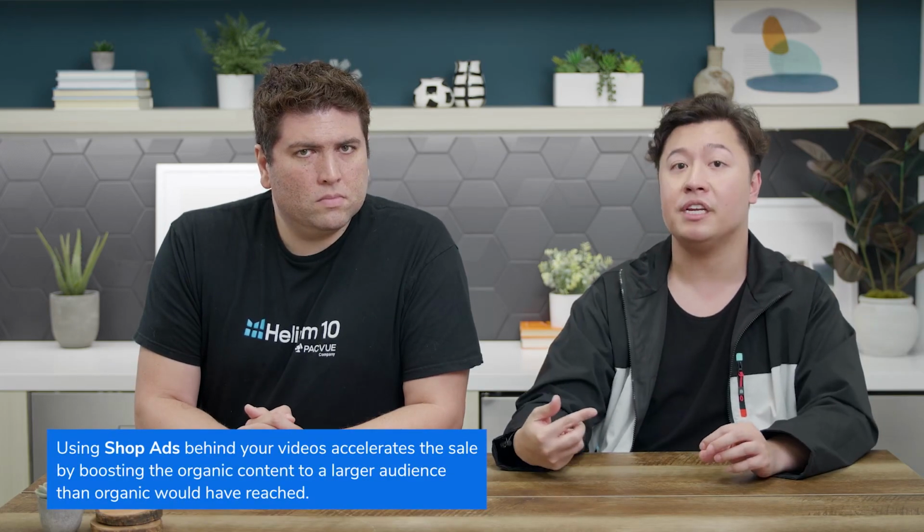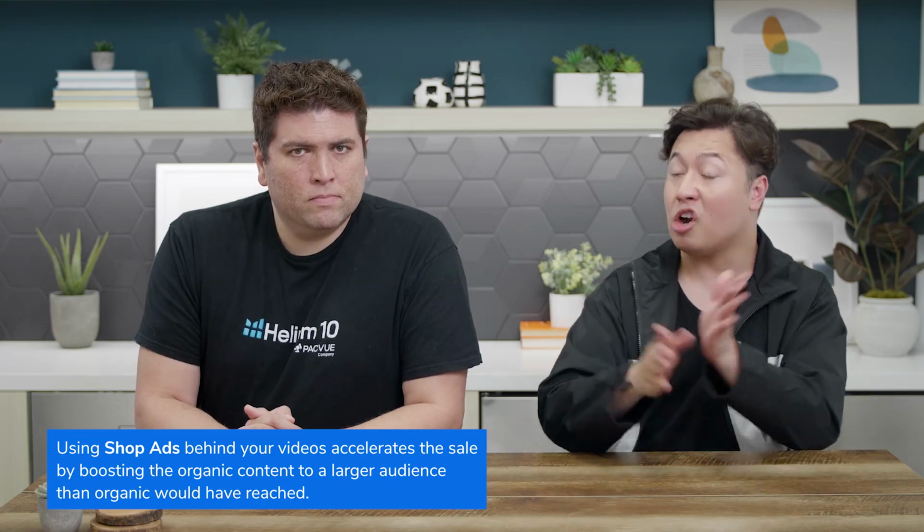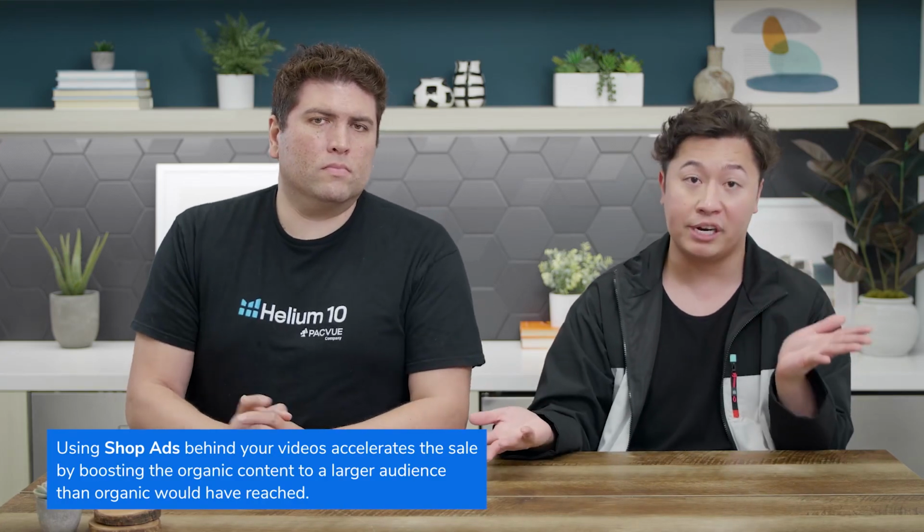And using shop ads, it's great because there's a couple of different benefits with it, right? I think the first and most important that we all can think of is it drives more sales and traffic to your shop. Using shop ads behind your videos, it accelerates the sale by boosting the organic content to a larger audience than what organic would have reached. You also kind of, with that, reach a wider audience, and you kind of tap into a new stream of traffic dedicated to that paid content.